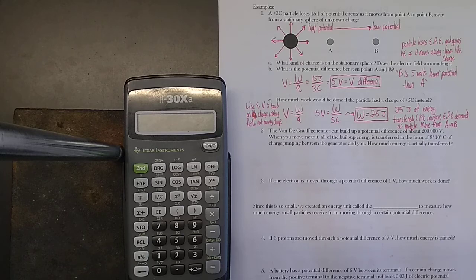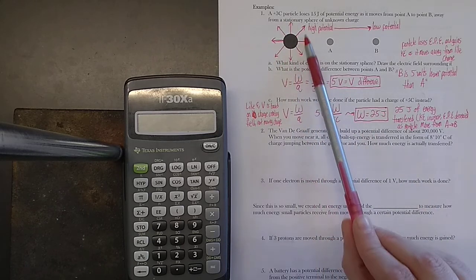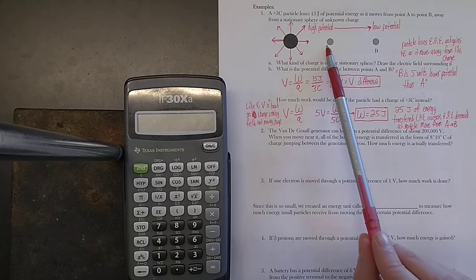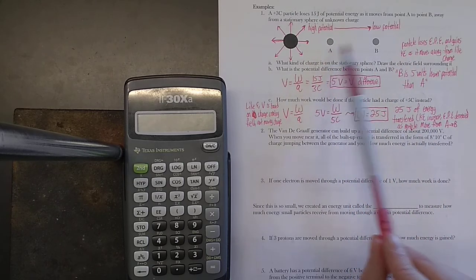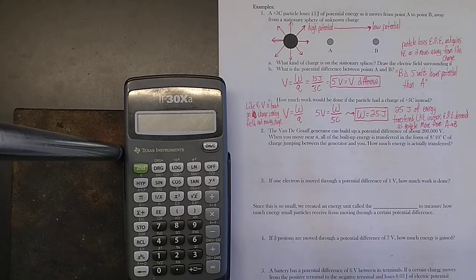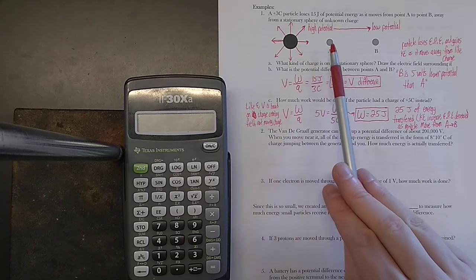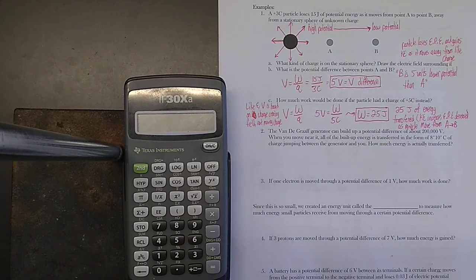We don't have to figure out all the forces and all the energies all the time. We just need to figure out the size of the electric field at a certain location and the difference in electric potential between 2 points. And again, electric potential is the change in energy as a charged particle moves from A to B divided by how much charge it has.